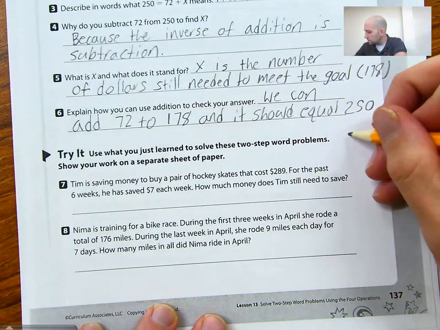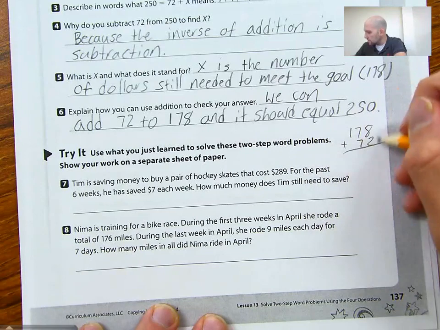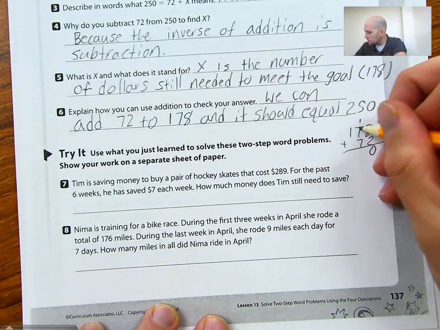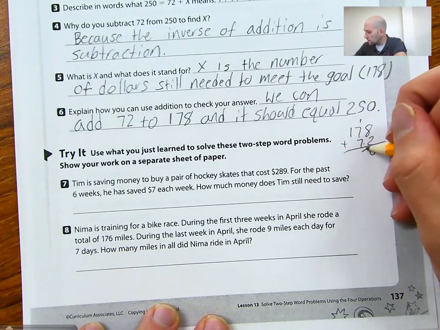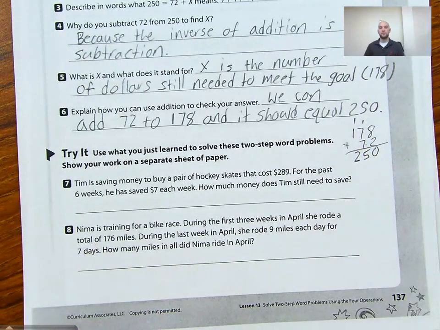And if we do 178 plus 72, 8 plus 2 is 10, 7 plus 7 is 14, plus 1 is 15, 1 plus 1 is 2, and we get 250.